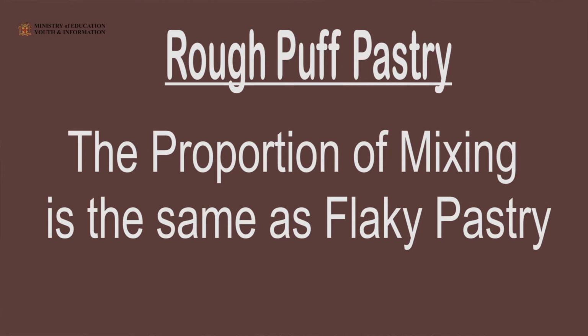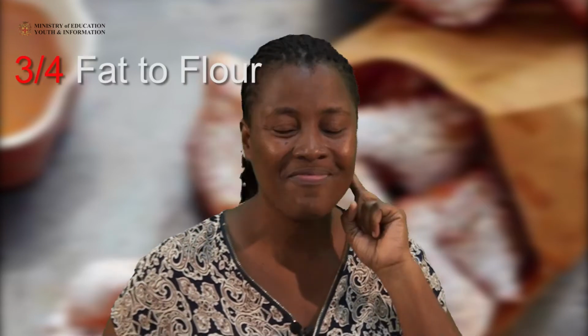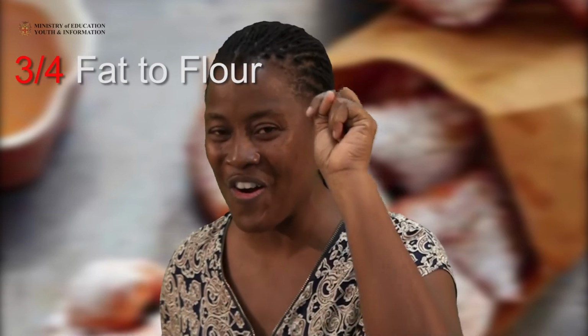Great. Rough puff pastry. Rough puff pastry uses the same proportion of fat to flour as in flaky pastry. Do you remember the proportion of fat to flour for flaky pastry? You're correct. 3/4 fat to flour. That is 8 ounces of flour to 6 ounces of fat.